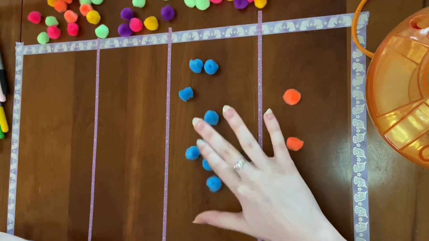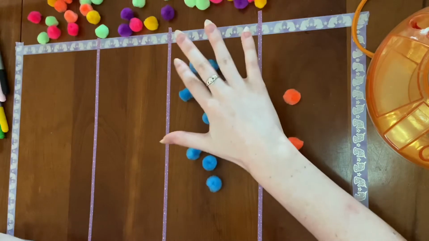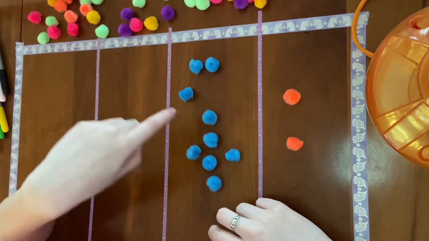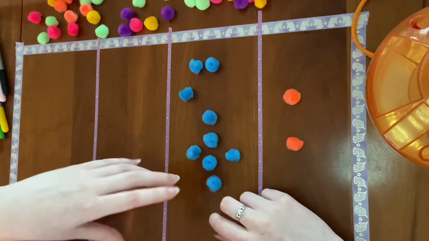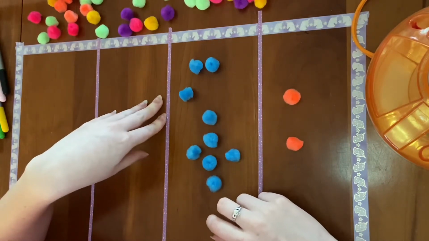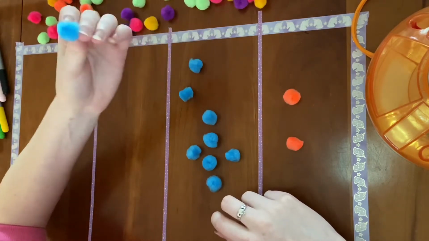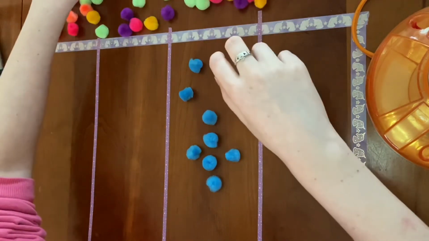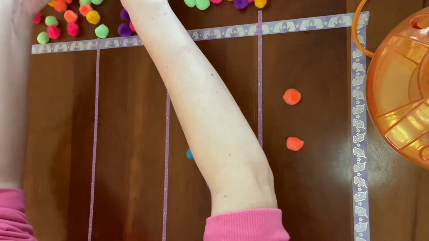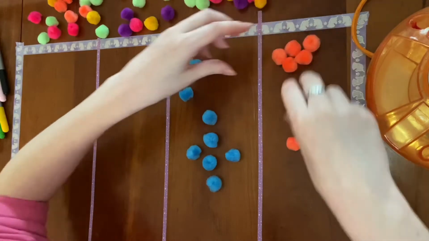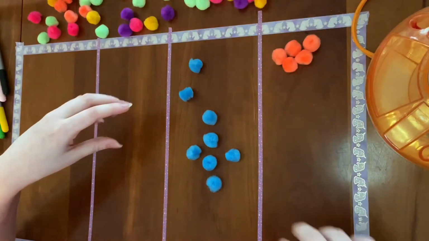And now how many do we have here? 1, 2, 3, 4, 5, 6, 7, 8, 9. So each of these is going to explode into 5. Now, that's a big number and it will be a lot of pom-poms, but we're going to figure this out, okay? So here's 1. One, 2, 3, 4, 5. Let's move these to the bottom.